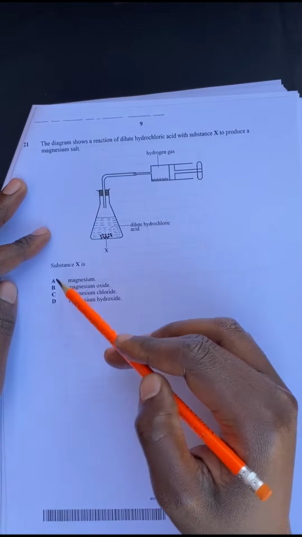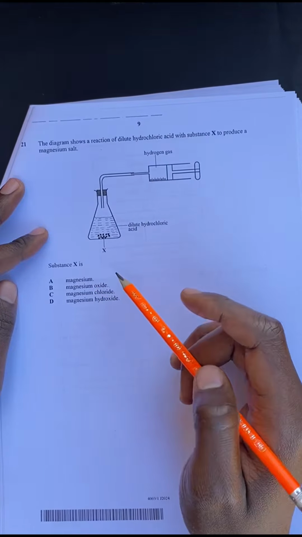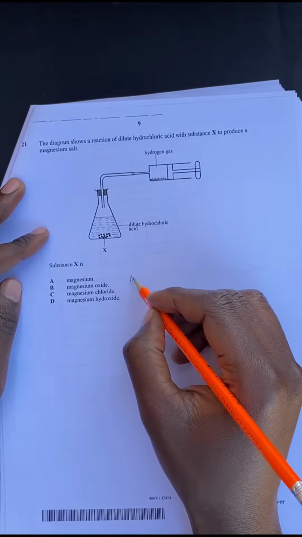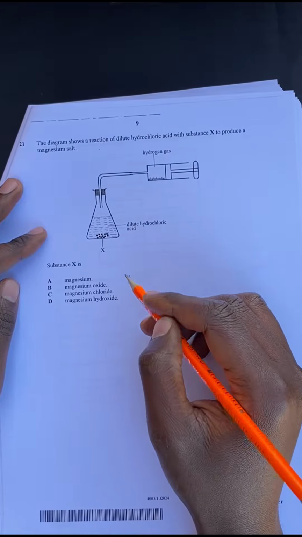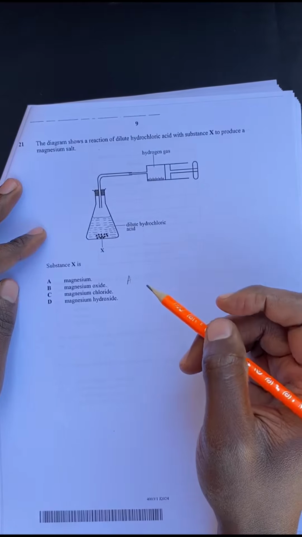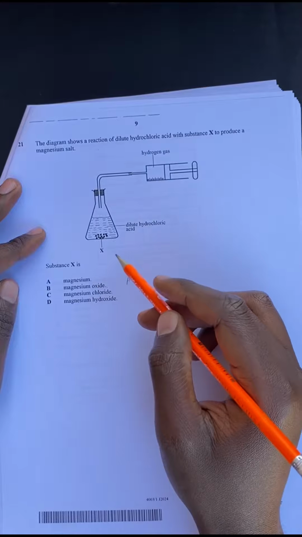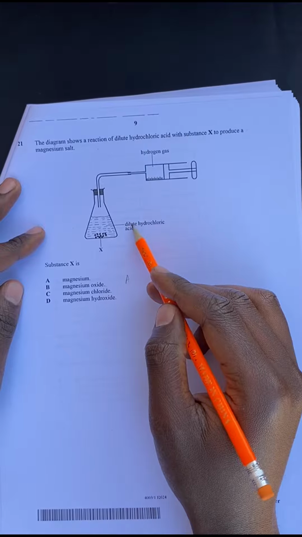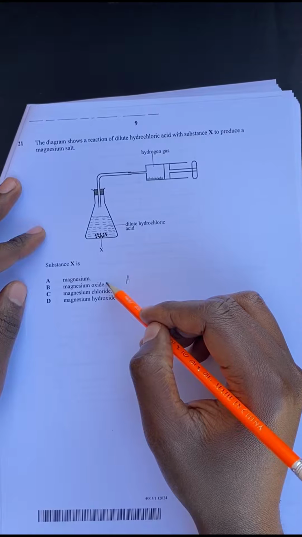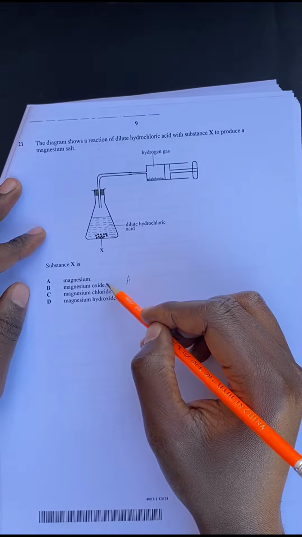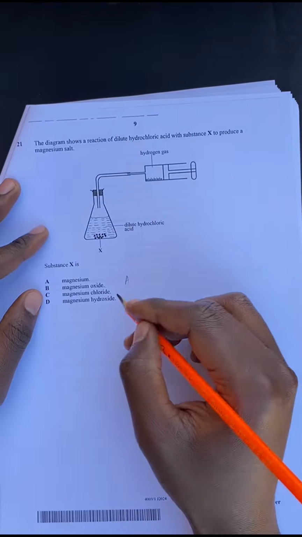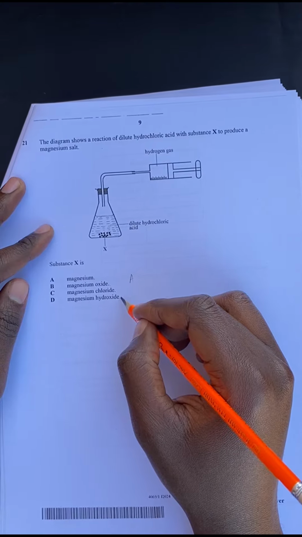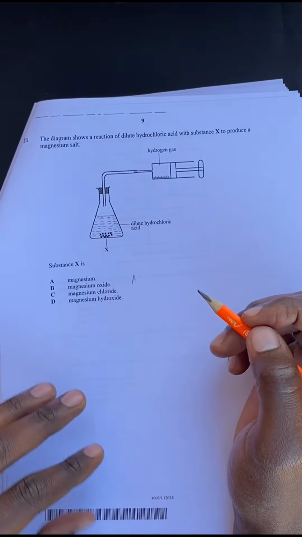And the question says substance X is, so substance X is magnesium, just because the general equation for the reaction of metals and acids gives us a salt and hydrogen gas. So the reactant which gives us magnesium salt and hydrogen gas here is magnesium and hydrochloric acid. Magnesium oxide gives us magnesium chloride and water. It is an acid-base reaction. And also magnesium hydroxide gives us magnesium chloride and water. So the best answer was A.